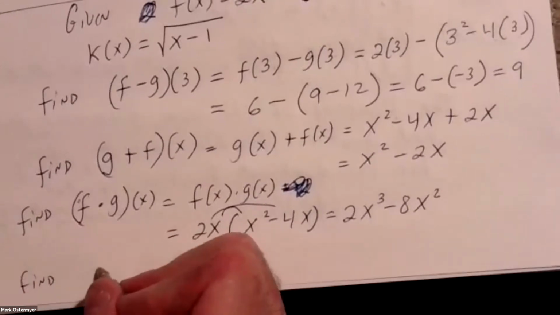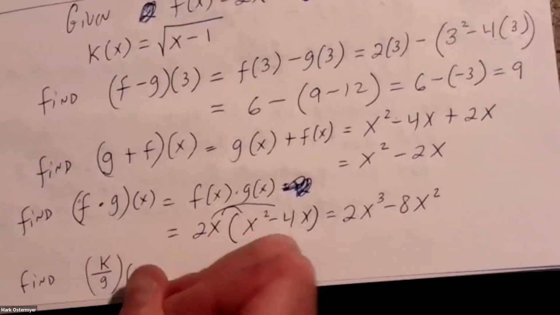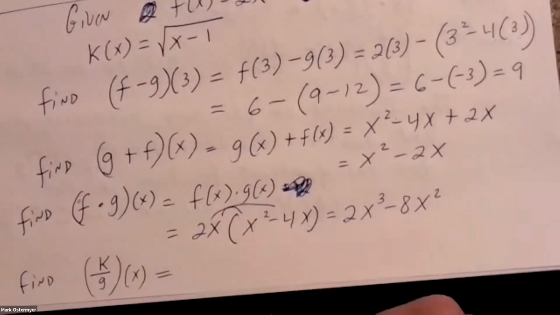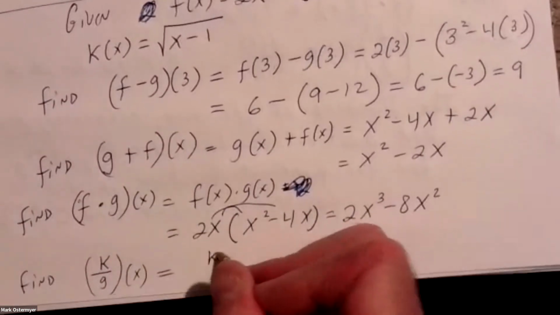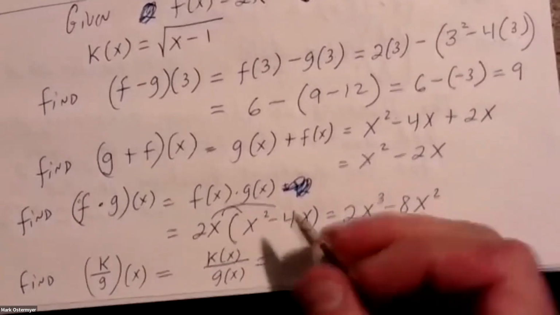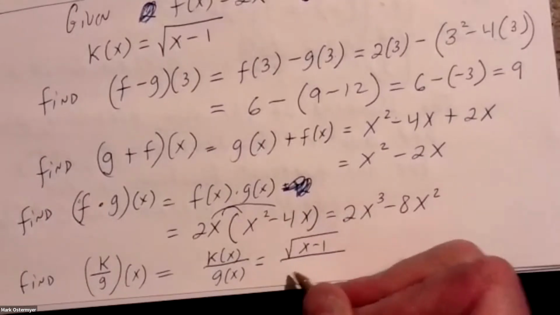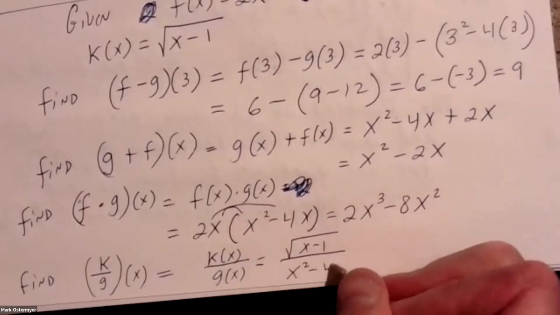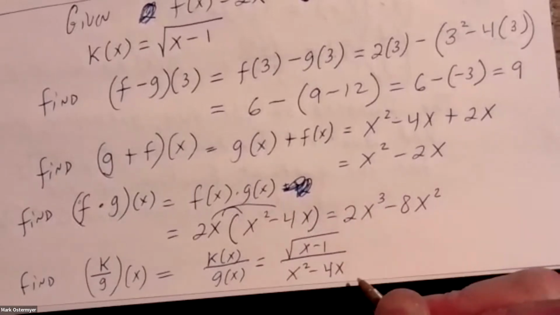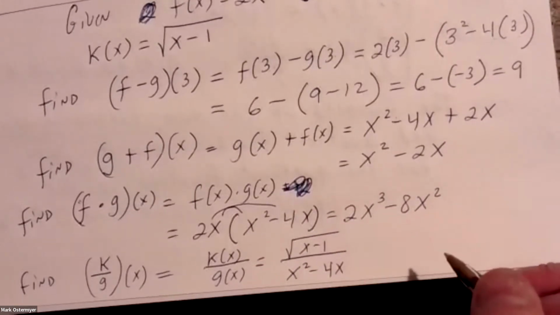Suppose we want to find the quotient function, k divided by g of x. What is going to be this new function? Well, it's going to be k of x divided by g of x. What's k of x? k of x is the square root of x minus 1, and g of x is x squared minus 4x. That's a brand new function called k divided by g of x.